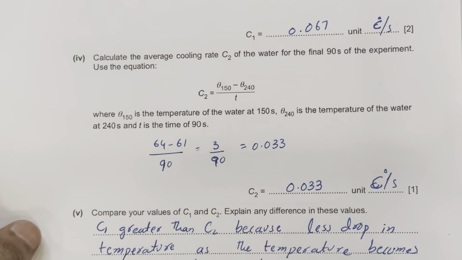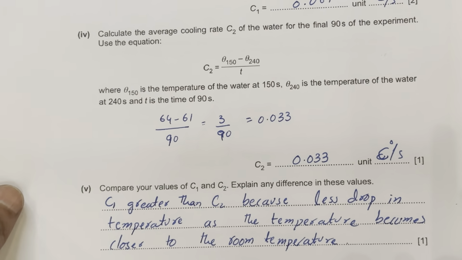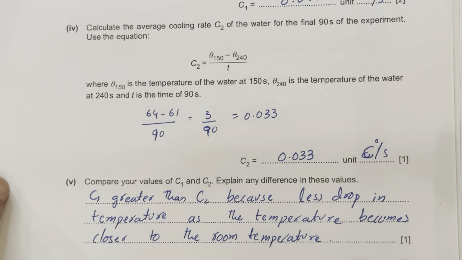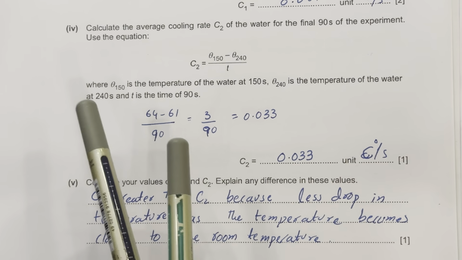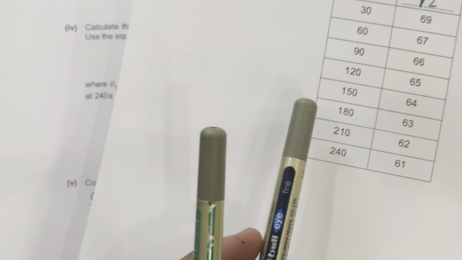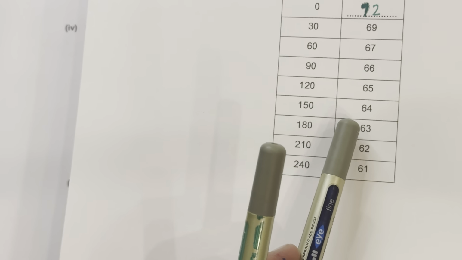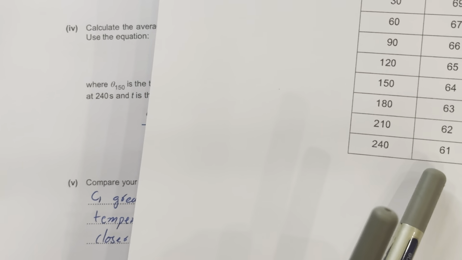Now moving to the fourth part. Calculate the average rate C2 of the water for the final 90 seconds in the experiment. C2 is theta 150 minus theta 240 divided by the time. At 150 seconds the temperature is 64, at 240 seconds it is 61.